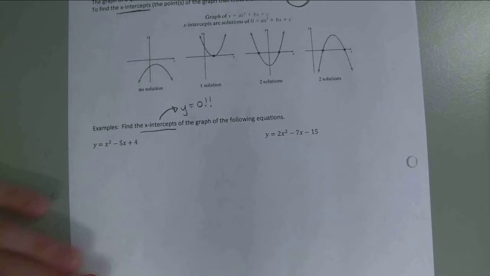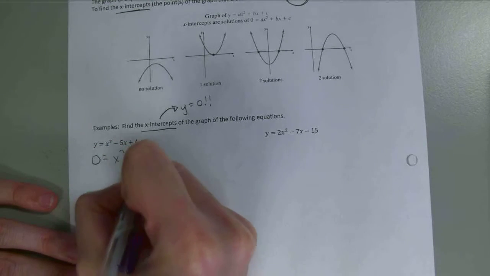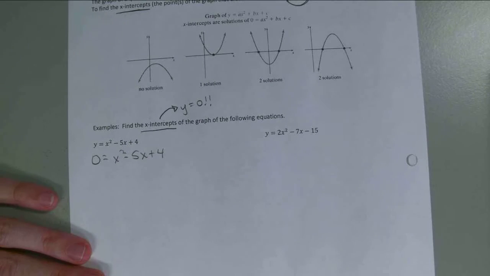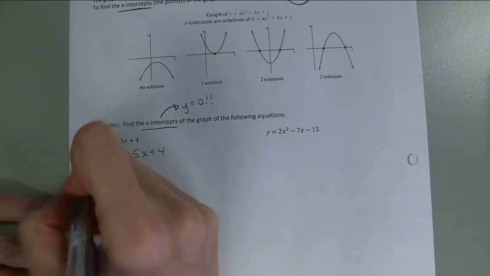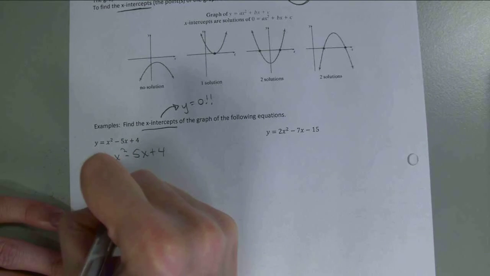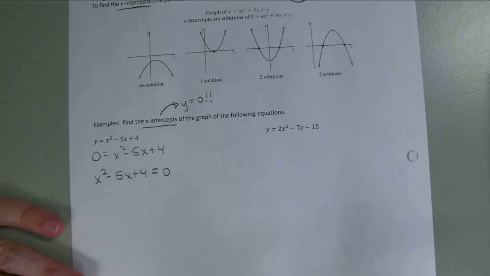So we have 0 equals x squared minus 5x plus 4. Can you switch it? Yeah. Because we're not really comfortable with the equal sign being over there, so if we want to write it as x squared minus 5x plus 4 equals 0, that's more than okay. That's what's nice about equal signs, is that they're equal on either side, so it doesn't matter.